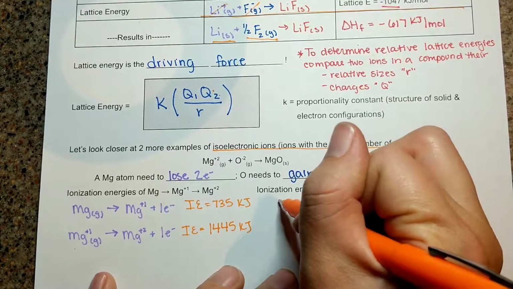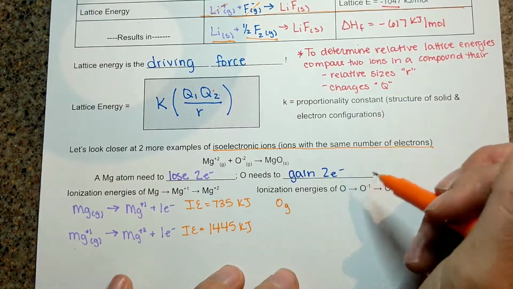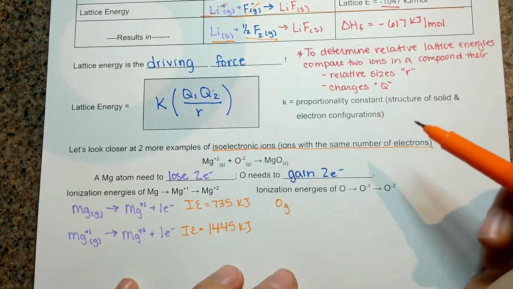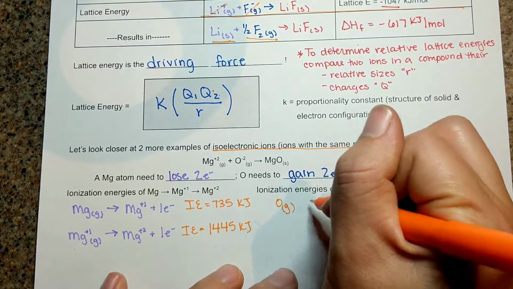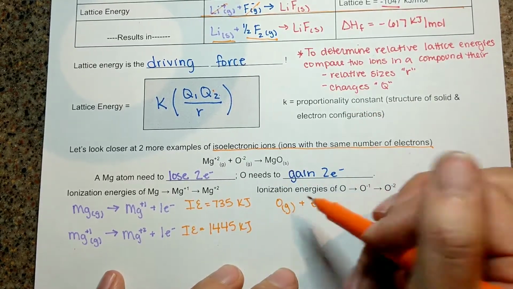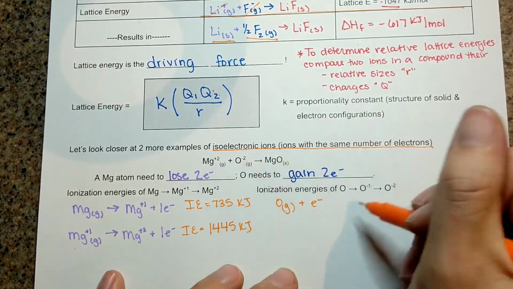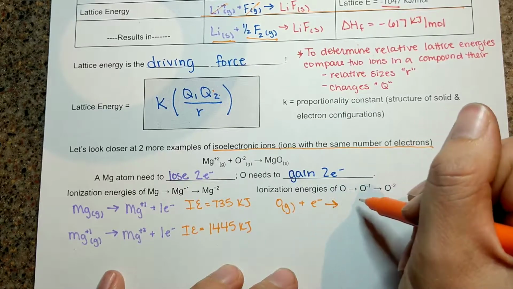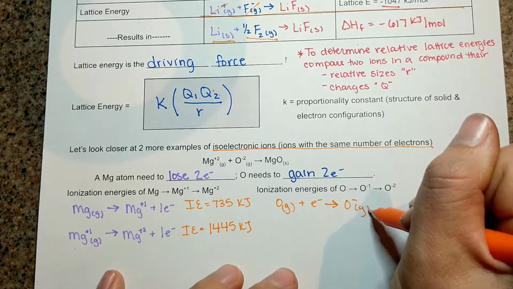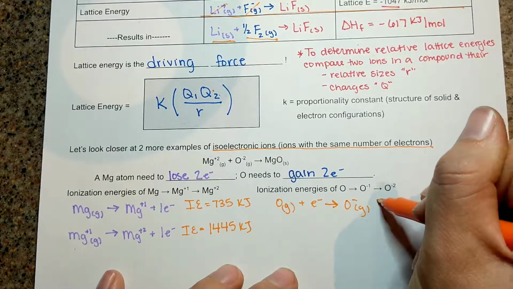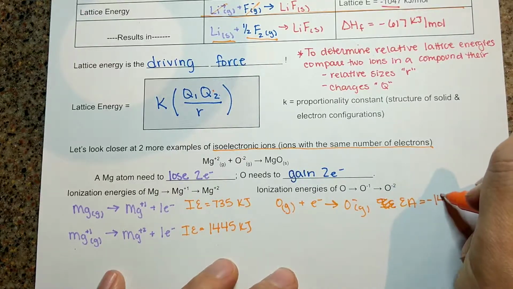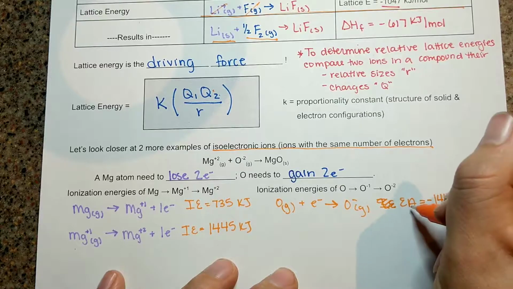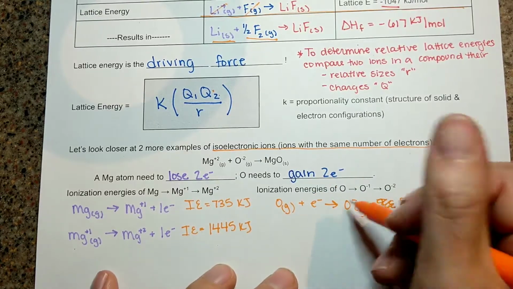Going from oxygen gas, we've already dissociated the oxygen molecule, and I'm adding an electron to it because it needs to have a negative charge. I'm adding an electron to get O minus, and that has an electron affinity of negative 141 kilojoules, because I'm adding an electron.